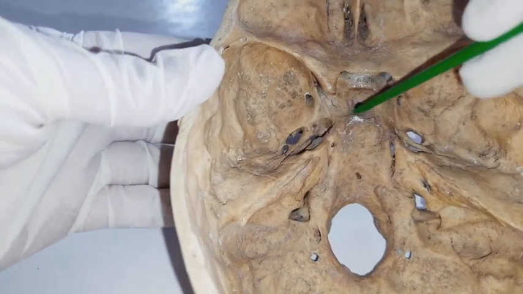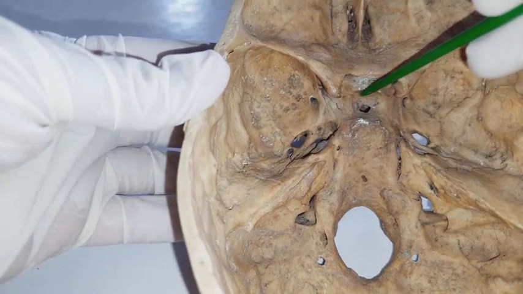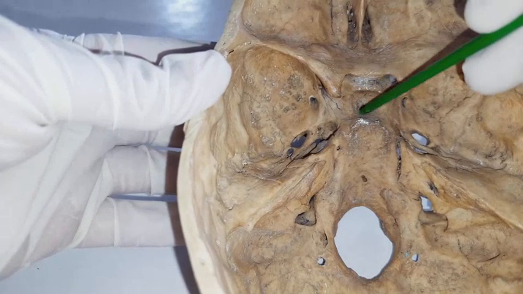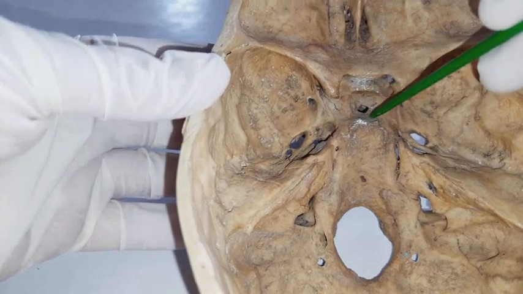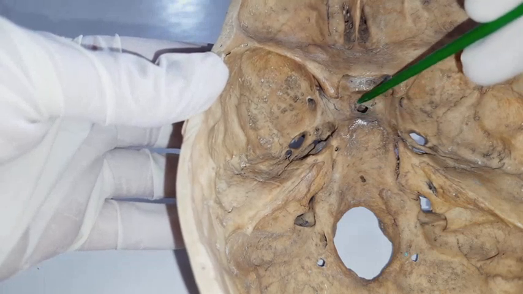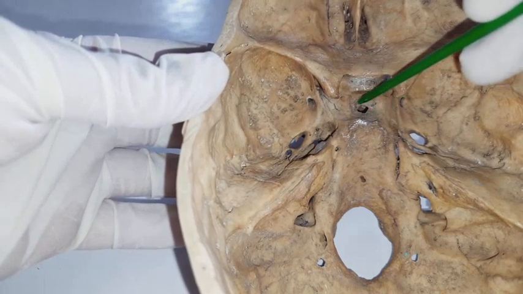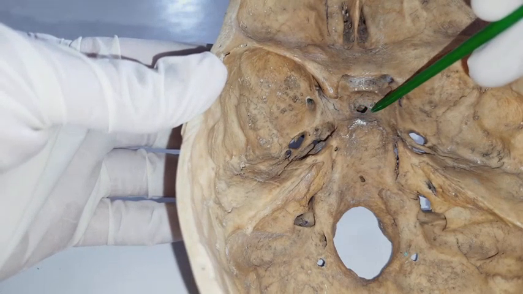Now, let's come to the next thing, that is the hypophyseal fossa. This hypophyseal fossa lodges the pituitary gland, or the hypophysis cerebri. This is forming the roof of the sphenoidal air sinuses. So underneath this are the sphenoidal air sinuses.